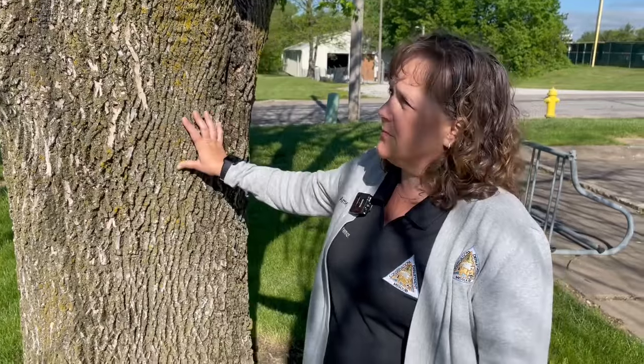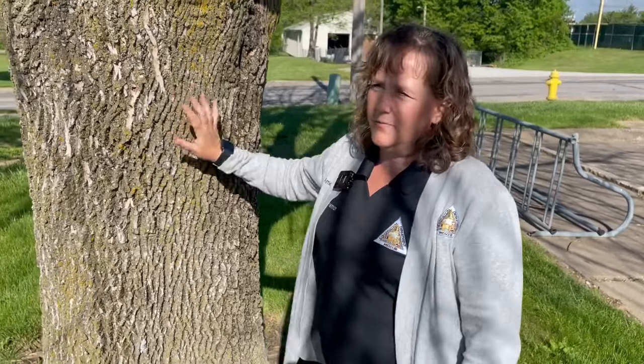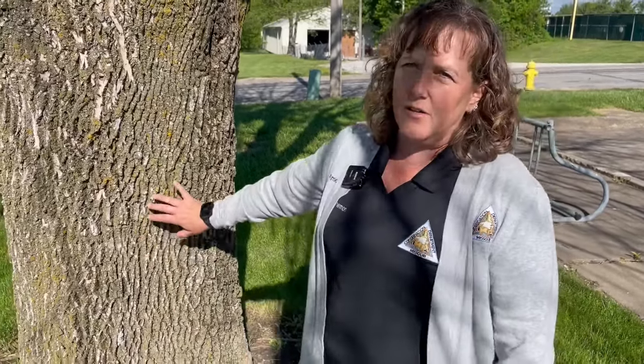Now, how can you avoid spreading the EAB? What would you like to tell landowners, if they're afraid that they have an ash tree that's not infected, but they want to make sure they don't get it? So if you have an ash tree that looks extremely healthy, there are some chemicals, herbicides or insecticides, that you can use. You would do a soil drench, or there are some injections you can do. Those would be ways that you could maybe prevent your tree from getting EAB.